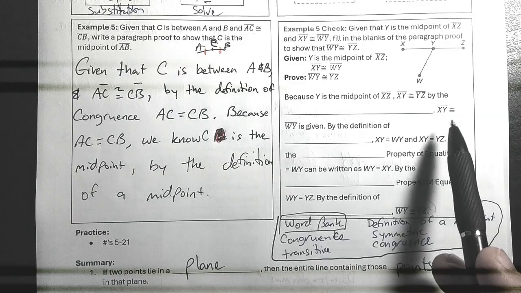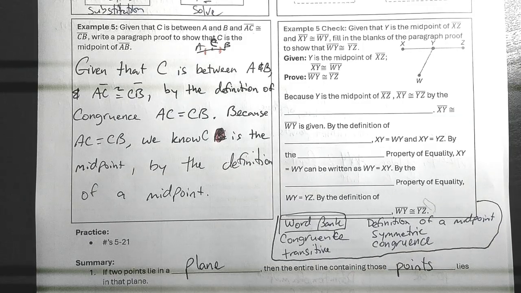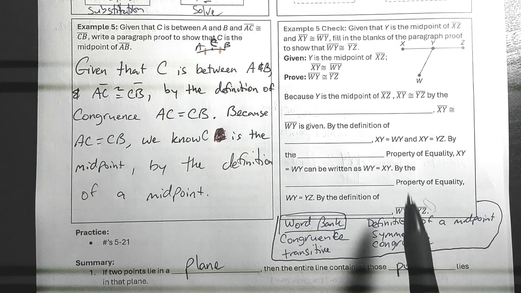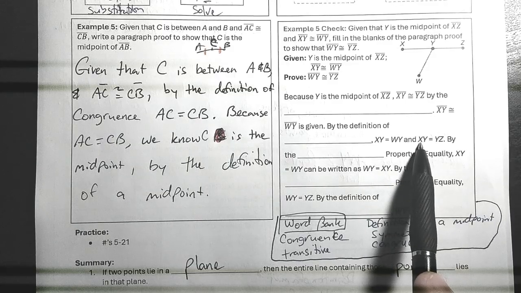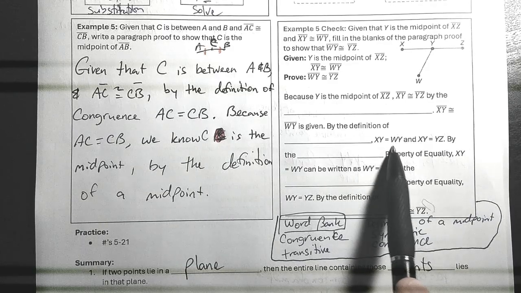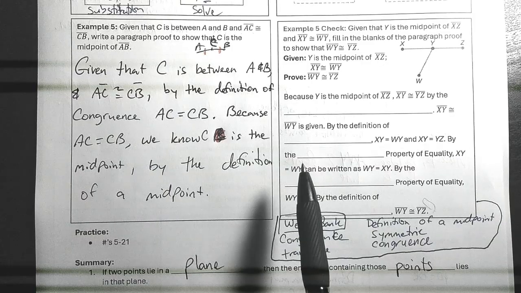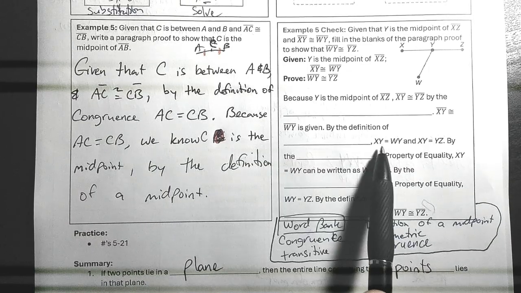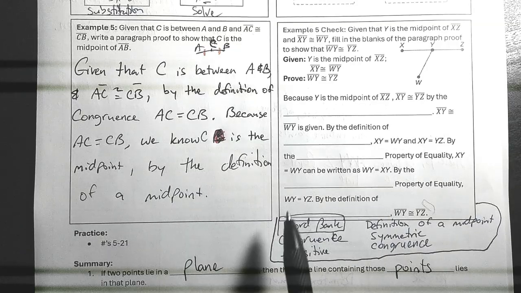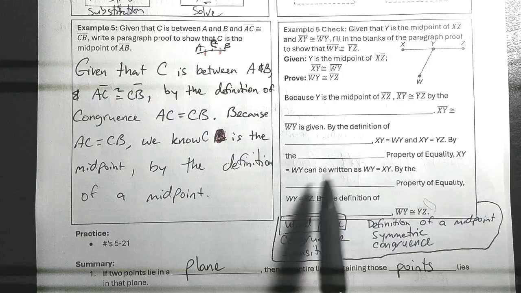All right, so XY is congruent to WY is given. So by the definition of congruence, XY is also equal to WY, and XY is equal to YZ. And by the symmetric property of equality, XY equal to WY can be written as WY equal to XY, so we can flip it.